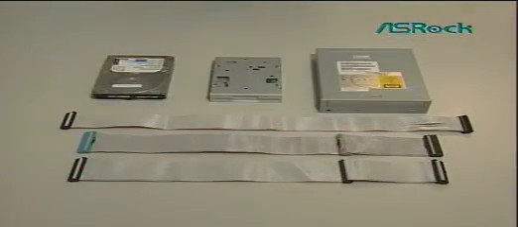In this section, we are going to show you how to connect the hard disk, floppy disk, CD-ROM, and the power supply through the connectors to the motherboard. As to the other devices, please refer to the user manual or quick installation guide. Before the installation, let's take a look at these cables.